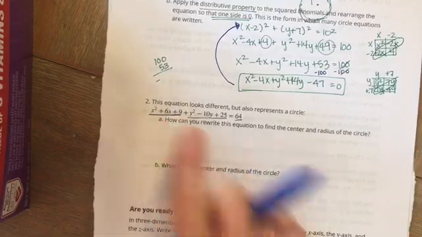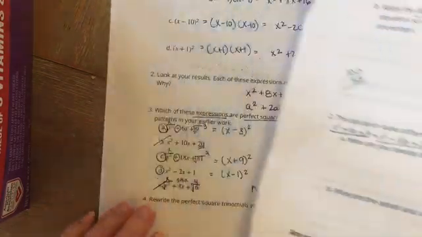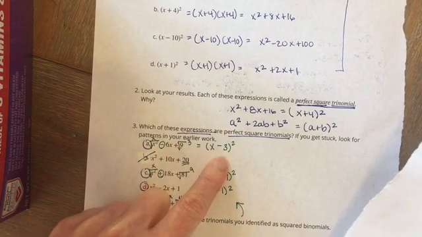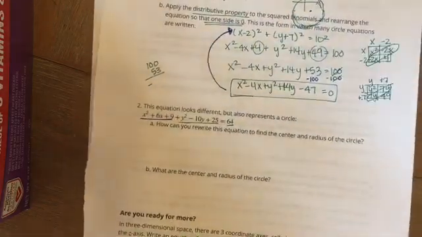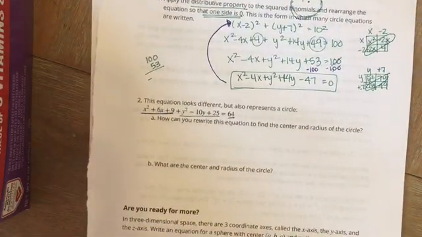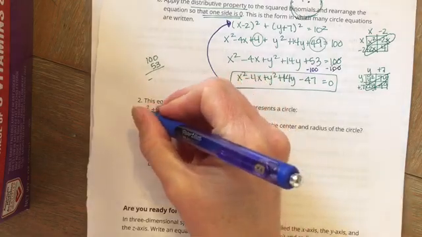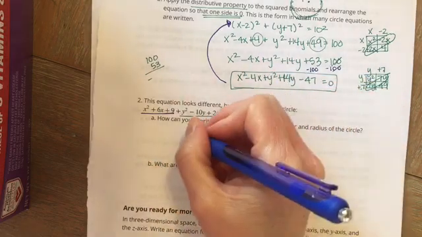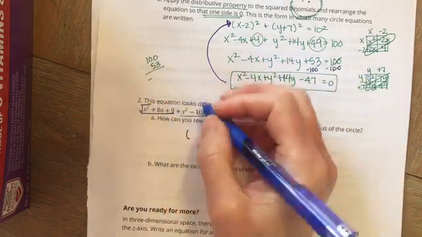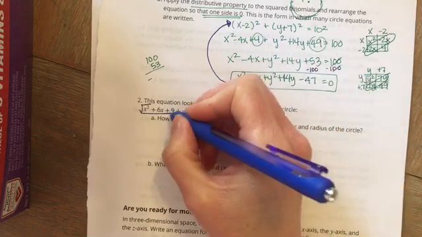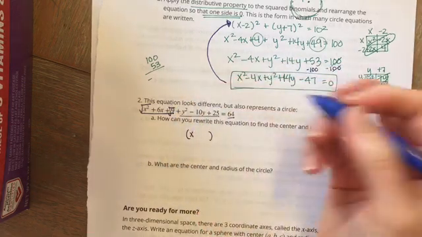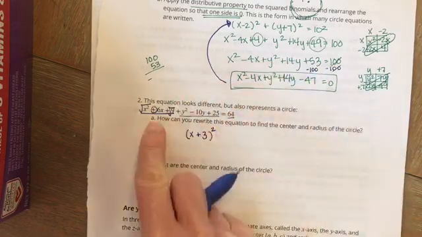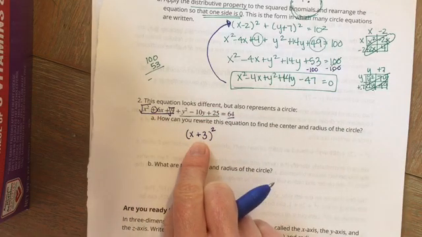So conveniently, on the previous page, you and I were taking trinomials, such as x squared minus 6x plus 9, and writing it as a binomial squared. That's what we'd like to do here. So again, I'm going to show you that trick again. In this problem, if I'd like to write this perfect square trinomial as a binomial squared, I take the square root of the first term, the square root of x squared is x. I take the square root of the third term, the square root of 9 is 3. And I get my sign from my middle term. So I know that this factors into x plus 3 squared.